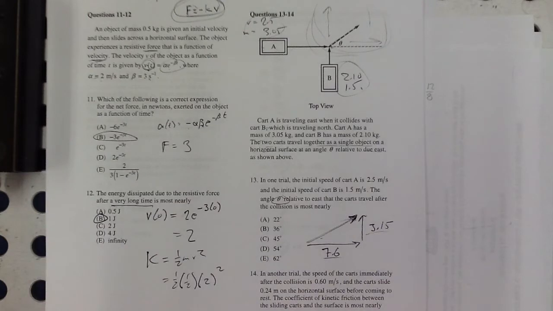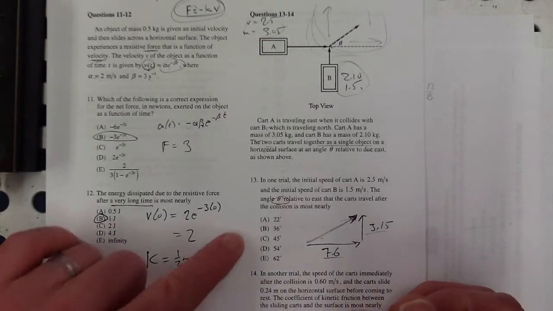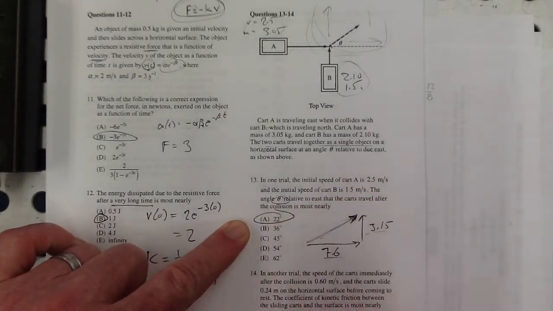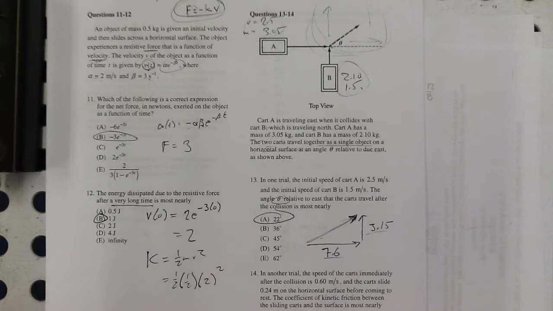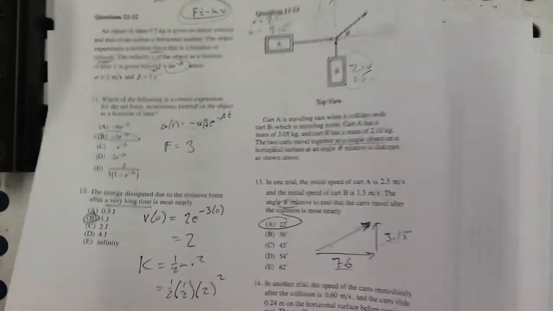Make sure that I'm in degree mode. I wasn't. So tangent inverse of 3.15 over 7.6 is about 22.5 degrees. So that is choice A.